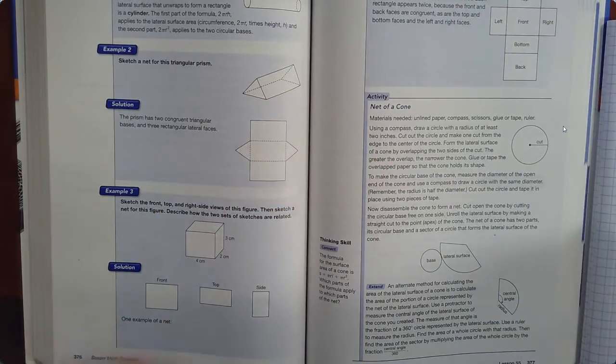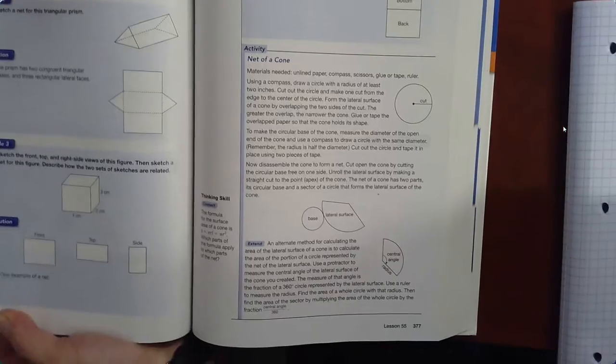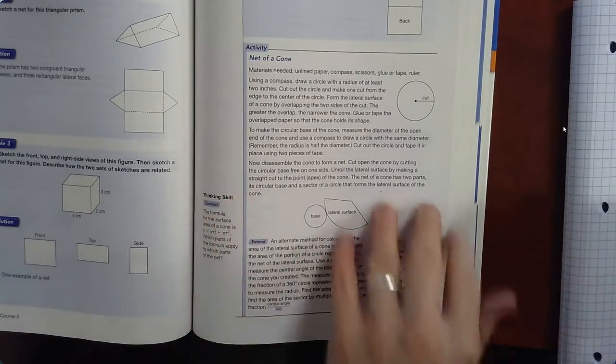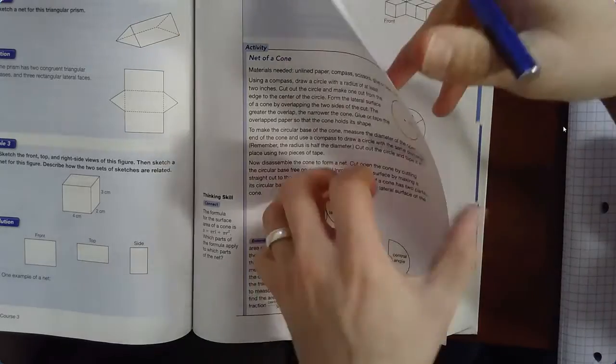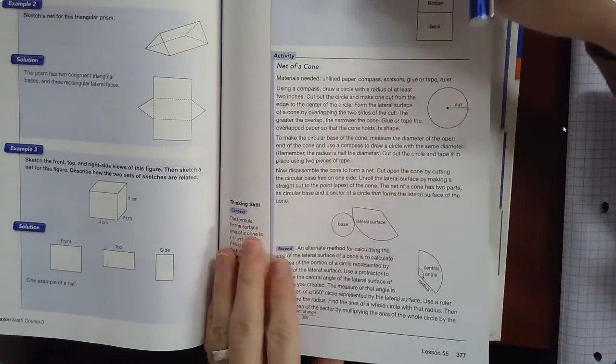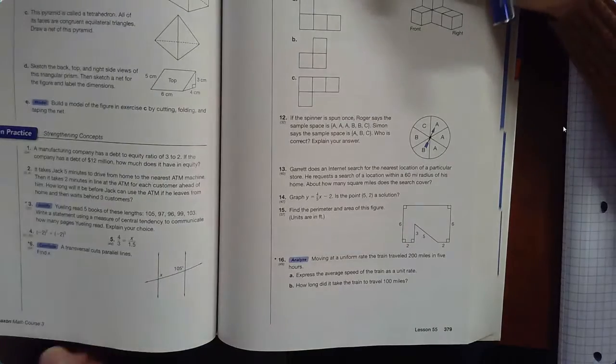Net of a cone. I think this is helpful, but I'm not going to require this activity. At the very least, look through it, but it might be a good idea to go over it, especially if you're getting confused with stuff.